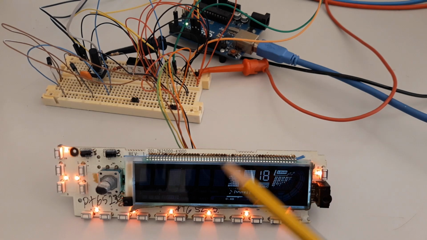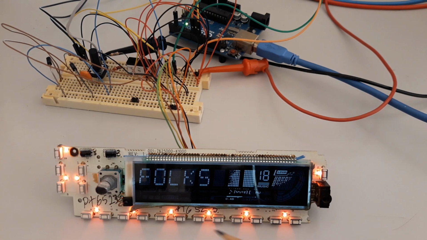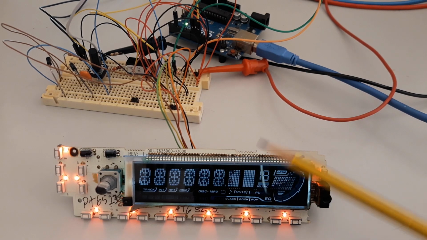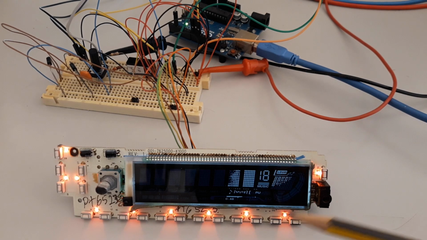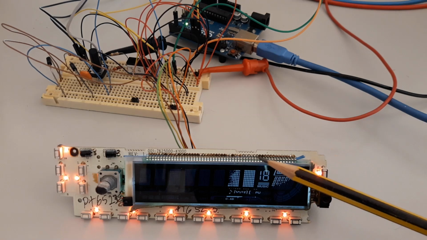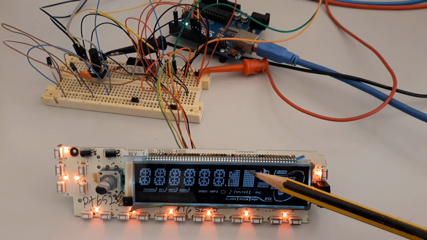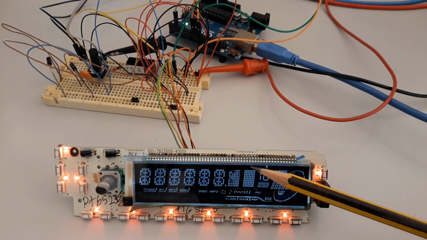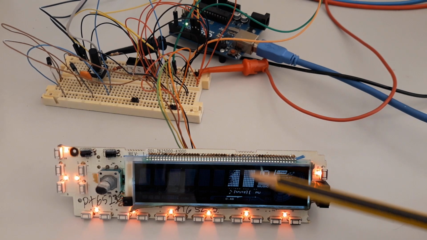Unfortunately, we broke our LCD. It was dropped and is broken, and maybe it's a good time to remove the driver, the PT6523, and implement it in the Tiny Bird and use it with another LCD.